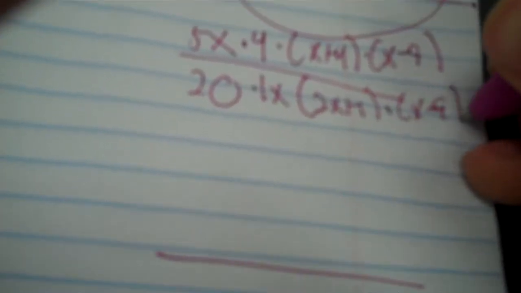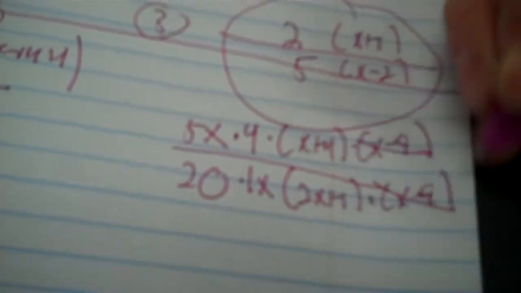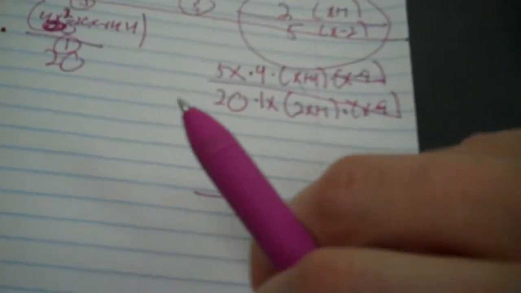So that right there, the original was on bottom, so my factored form now is on bottom. So times 1x, parentheses 2x plus 1, parentheses x minus 9. Okay, now what cancels? Well, we can get rid of these two, but not these two. So I'm still going to have a factor of x plus 4 in my product, and a factor of 2x plus 1 in my product.